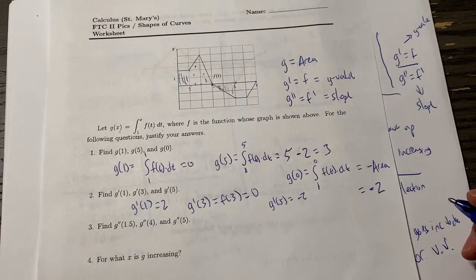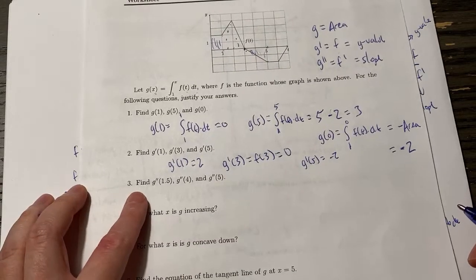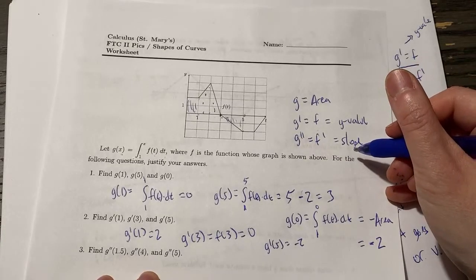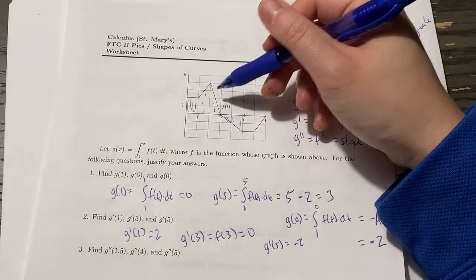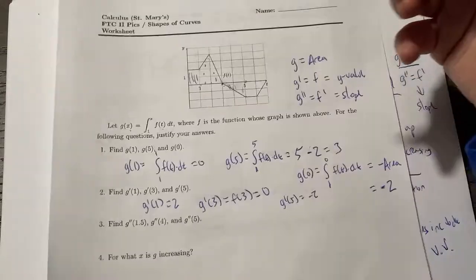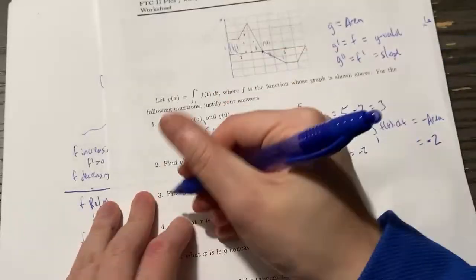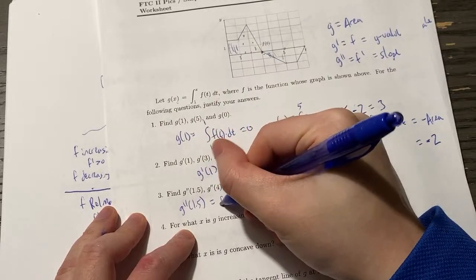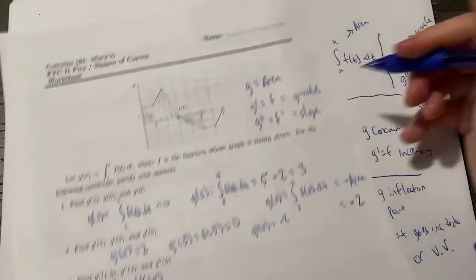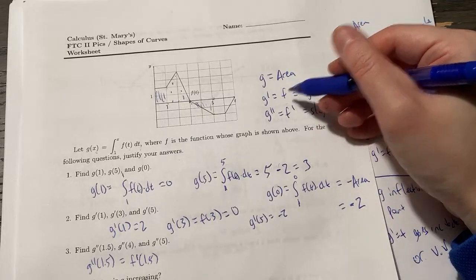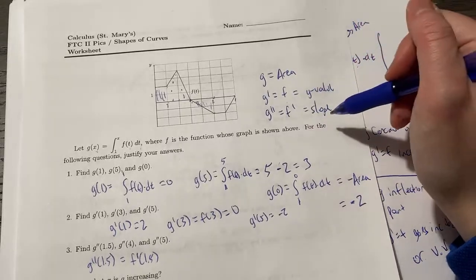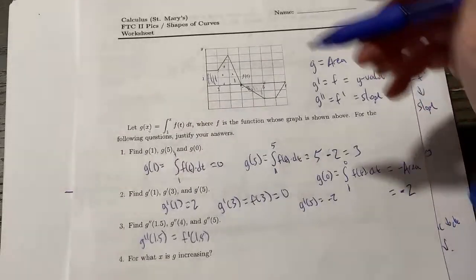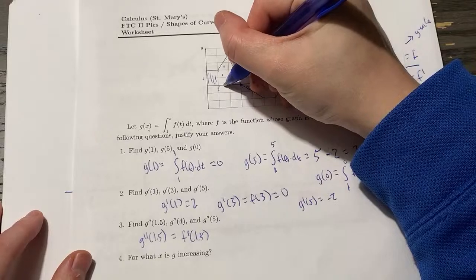Second one, now we're going to do g double prime values. So when we have g double prime values, that's going to be slope. So that is a little bit harder than y values, but it's not too bad because all of these lines are pretty straight, I guess. So if you have g double prime of 1.5, let's write out the rule. G double prime of 1.5 is the same thing as f prime of 1.5. Again, we already did the work earlier where g is area, g prime is y values, and g double prime is slope. So when you have g double prime equal to f prime, that's going to be the slope at 1.5. So 1.5 is actually a little bit of a hard point.